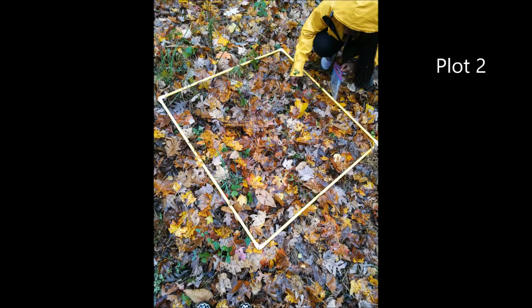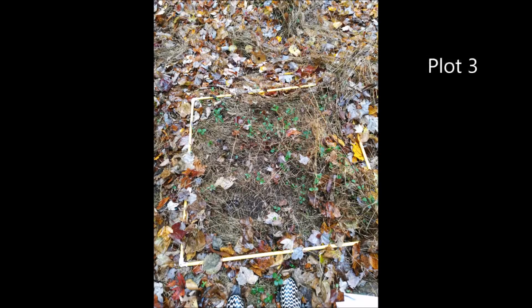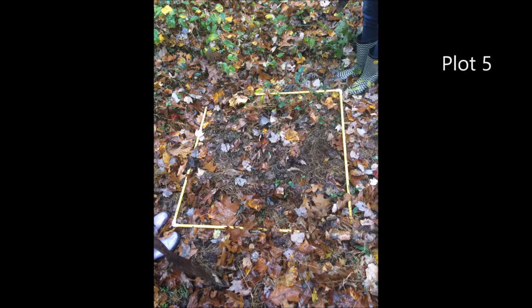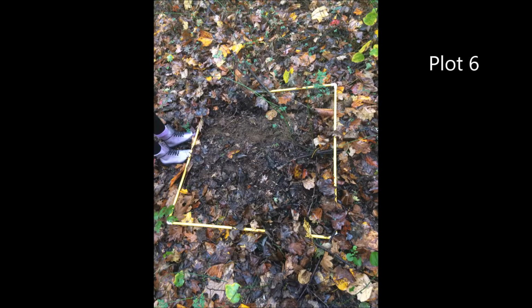plastic bag. We continued these methods for our next 5 plots on November 9th, and we walked about 1.6 kilometers into Ball State Forest for our last plot.